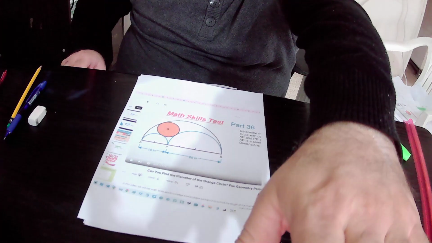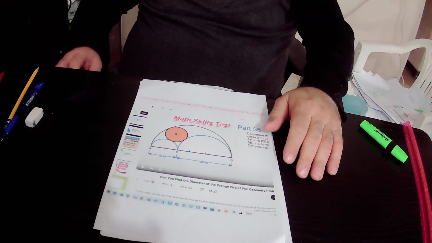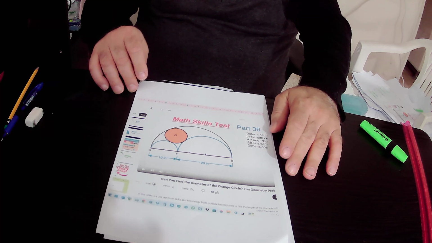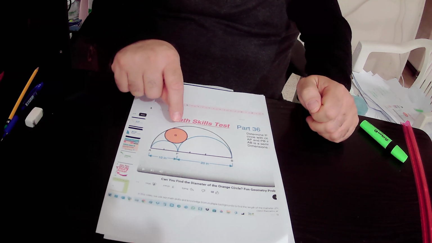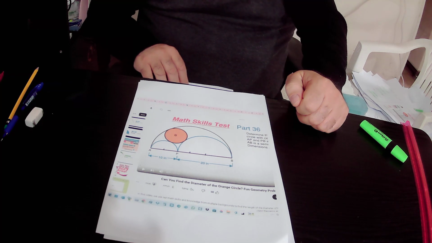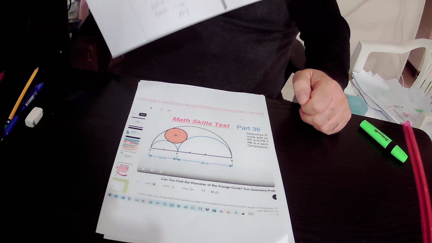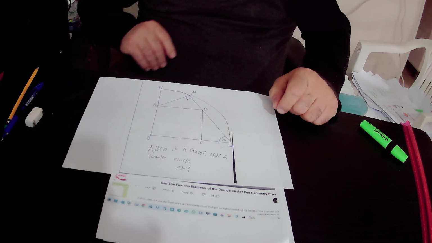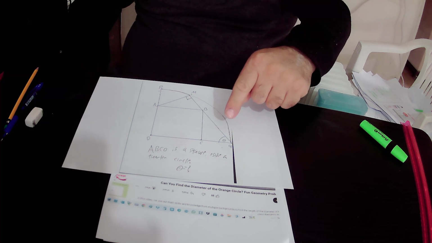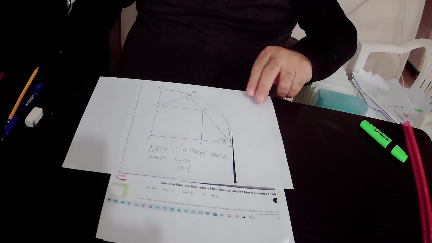Hello, in this lecture we will answer two questions. The first question, we will find out the diameter of this orange circle, and in the second question we will find out the size of angle theta. So we'll start with the first question.